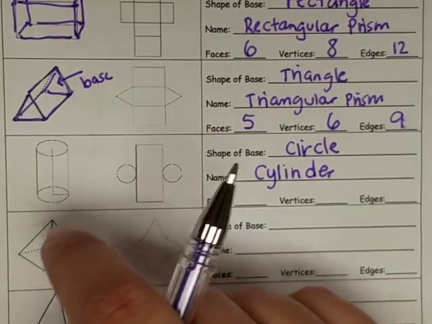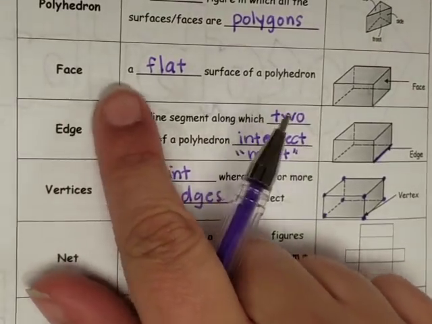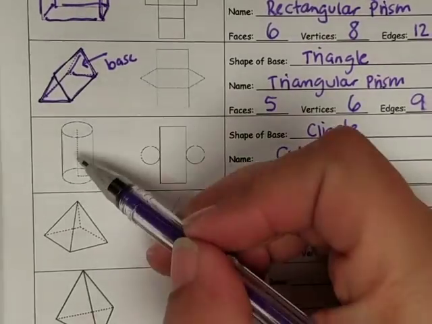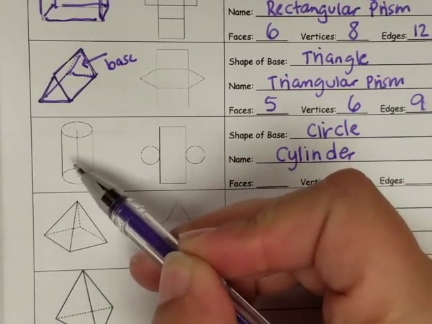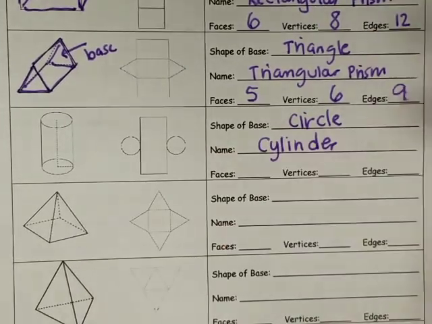So we cannot call that a face, because if you look at the definition of a face, it has to be flat. And then this rectangle, it's curved around. So we cannot call that a face. So there's only 2 faces, and those are the circles.